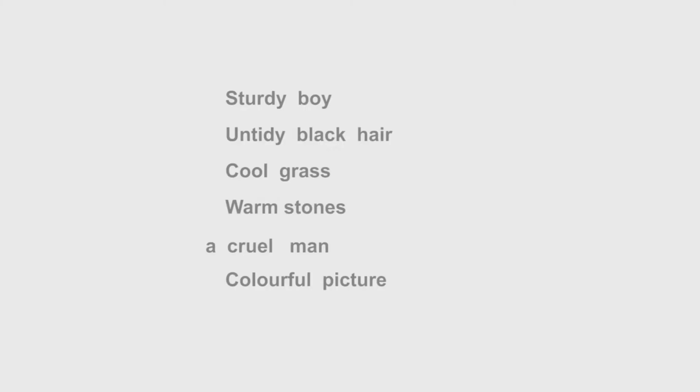Okay? Now let's see some examples. All of you look at the screen. Which is the first group of words? A sturdy boy. Here, which is the adjective or describing word, and which is the noun or naming word? Can you tell me? Okay, the boy is described. How was that boy? He was very sturdy. Sturdy is the word used to describe that boy. So sturdy is the describing word, and boy is the name of a person, so it is a noun or naming word.